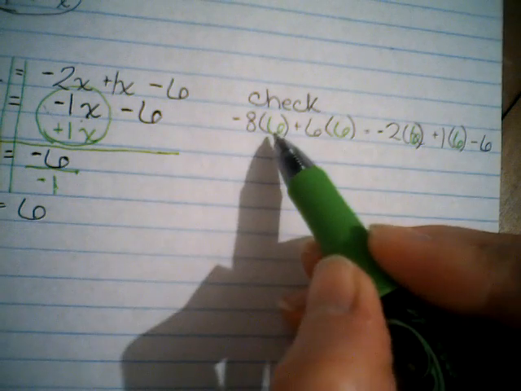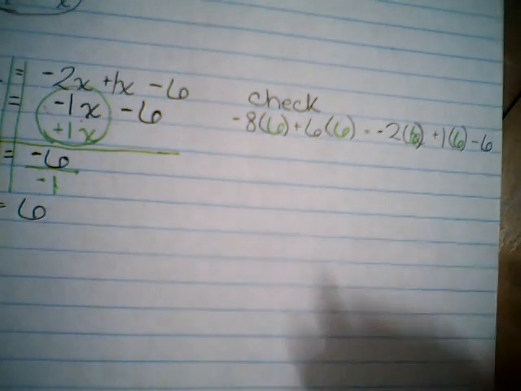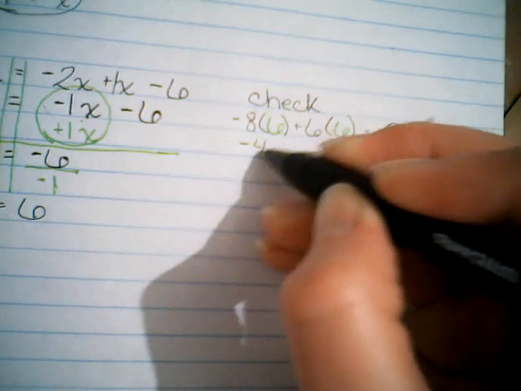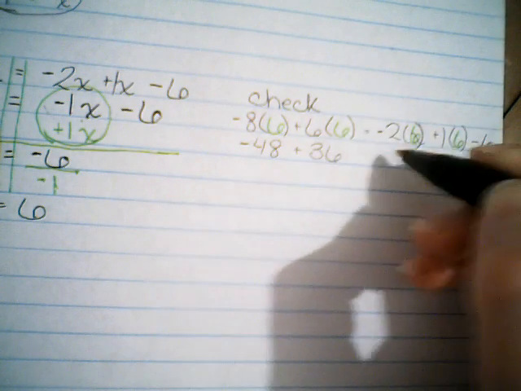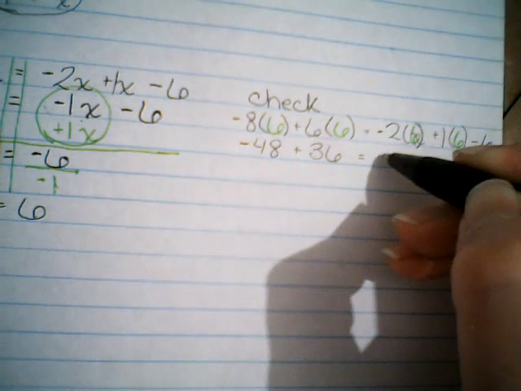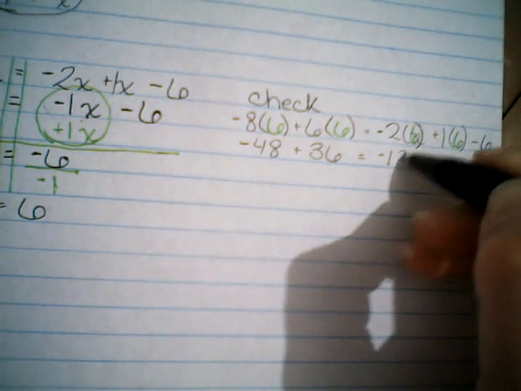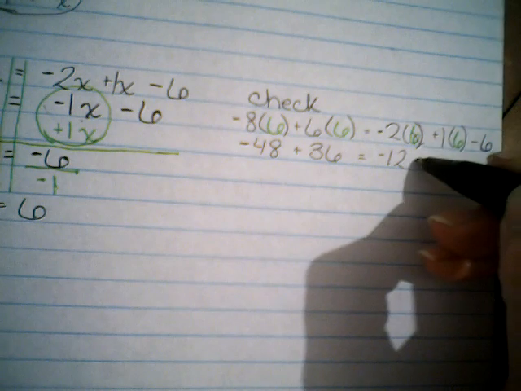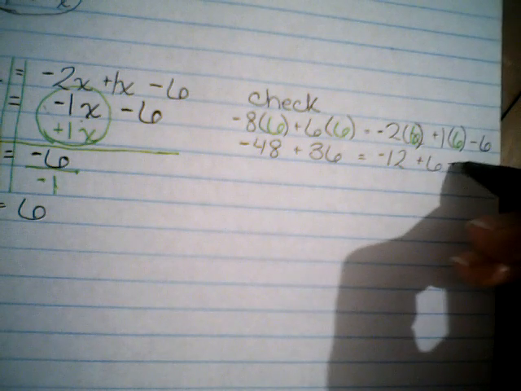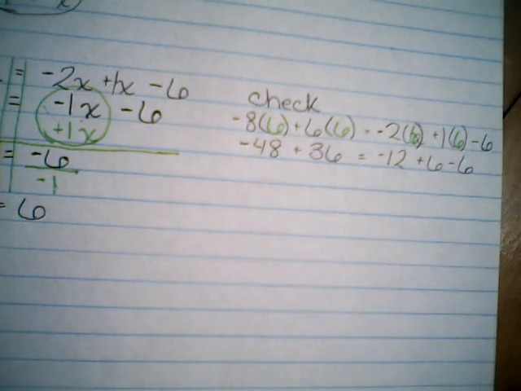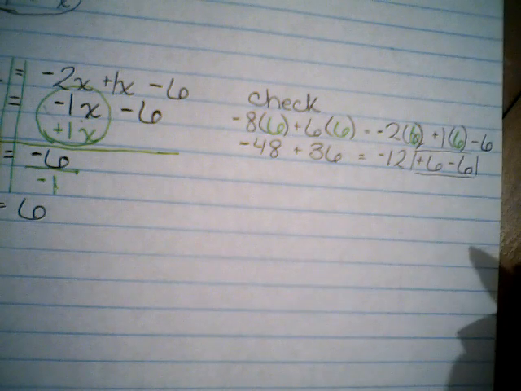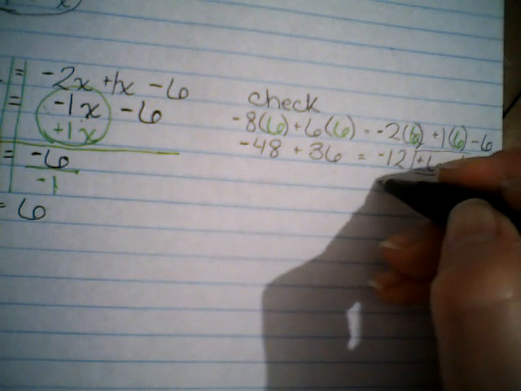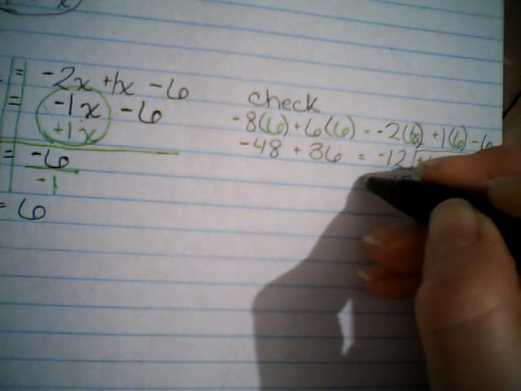x was 6, so I'm going to put 6's in all of those spots. And I have negative 8 times 6, which is a negative 48. I have 6 times 6, which is 36. I have negative 2 times 6, which is negative 12. 1 times 6 is a positive 6, and then the negative 6 comes down. Now I can see right here this positive 6 and this negative 6, that's going to be 0. So I have a negative 12 on my right side.